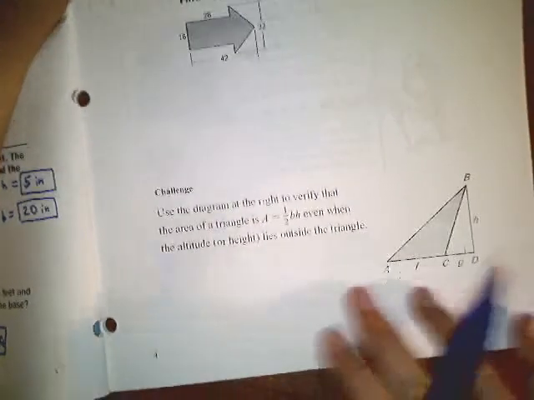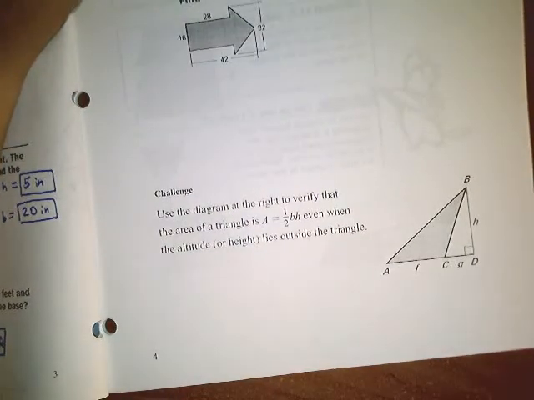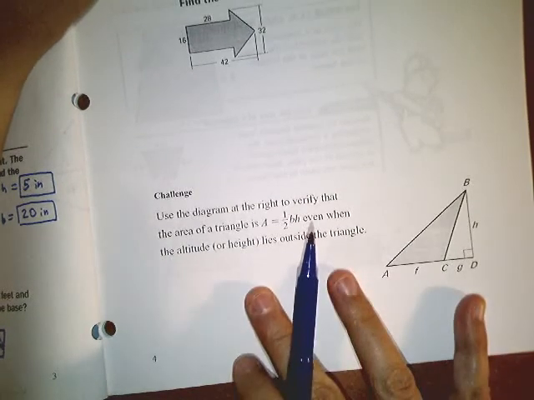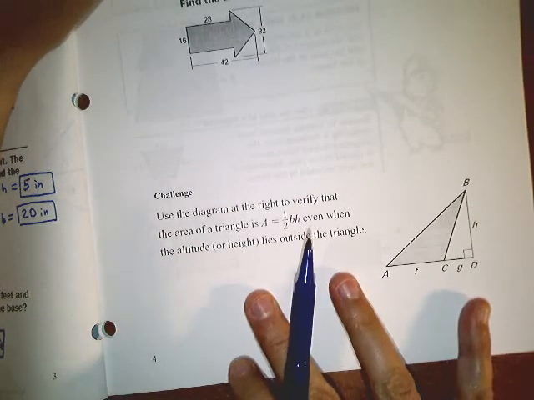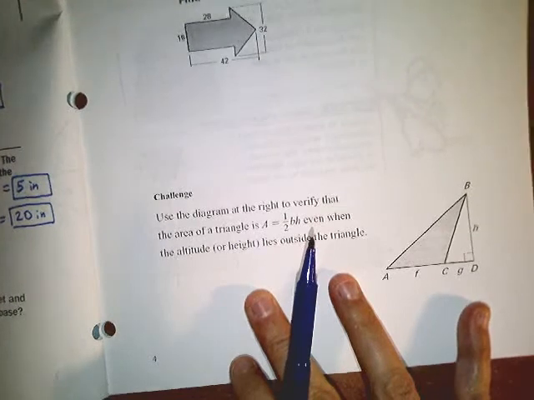I'm not going to do the challenge example. It's actually pretty complicated because there's no numbers in it. So if you feel like you're really, really good at algebra, you can go ahead and give that a try. I'm going to leave that up to your individual teacher to maybe practice that in class, because you might need a little help.